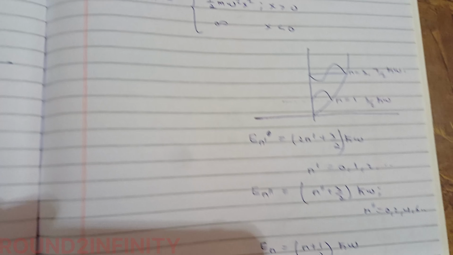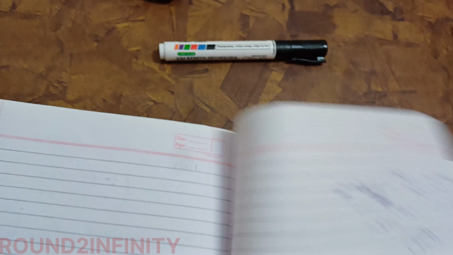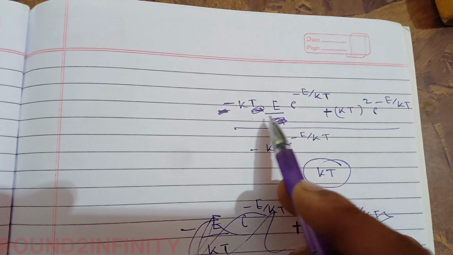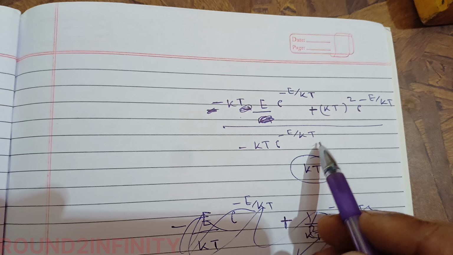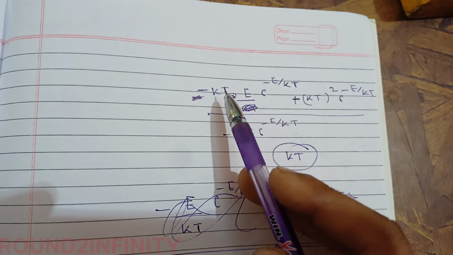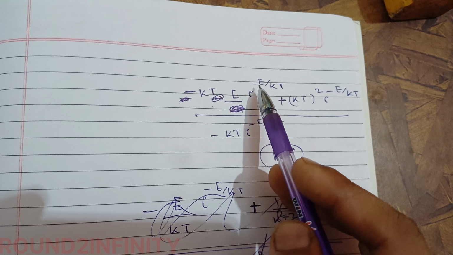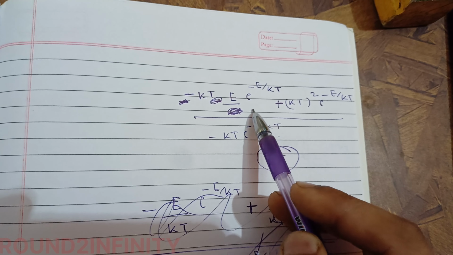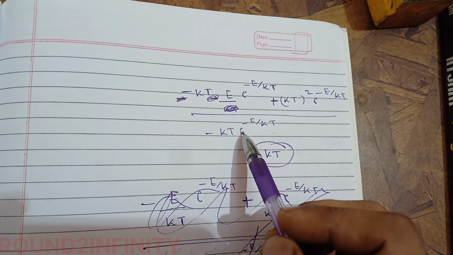That's how you can find this. This will be your numerator term, this will be your denominator term. Then you will put the limits 0 to infinity. With infinity, exponential minus infinity, that is 1 upon infinity, will give you 0 here, this will give you 0 here, and this will give you 0 here.